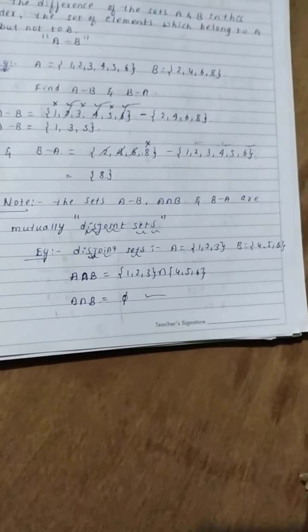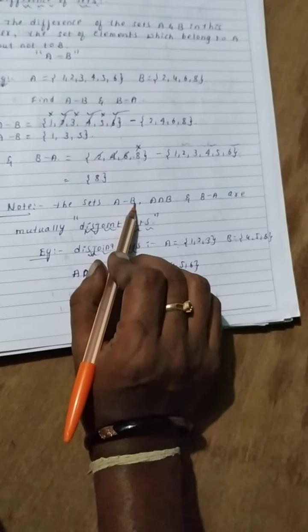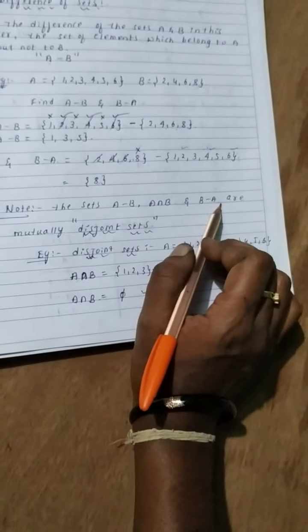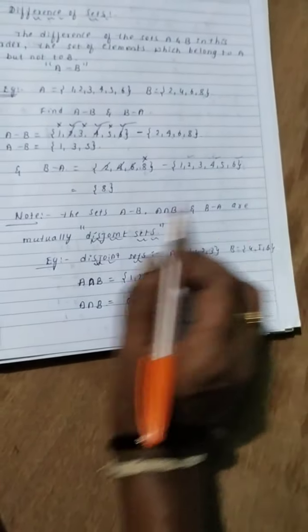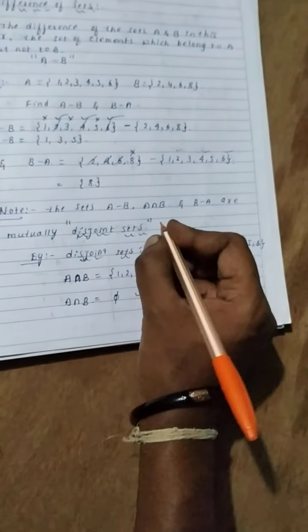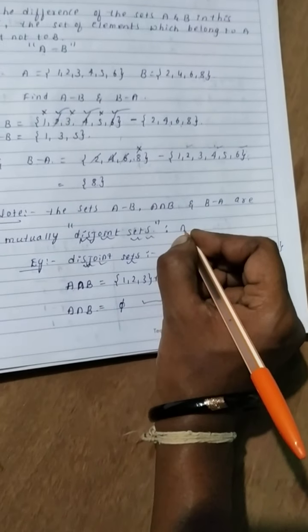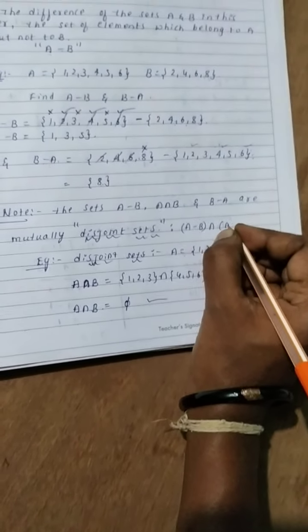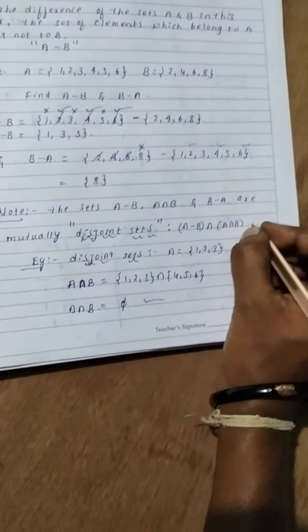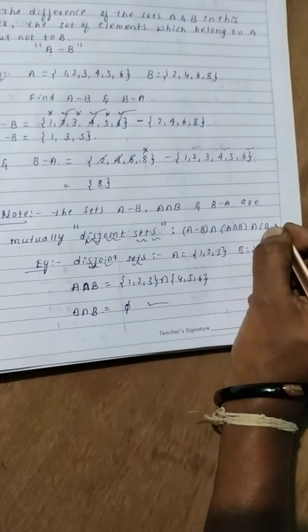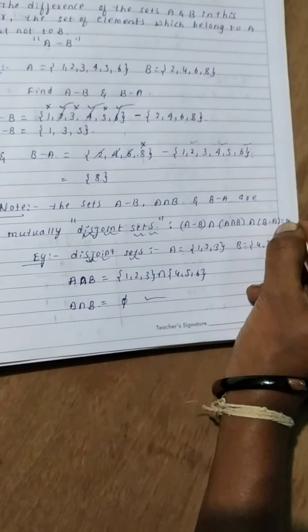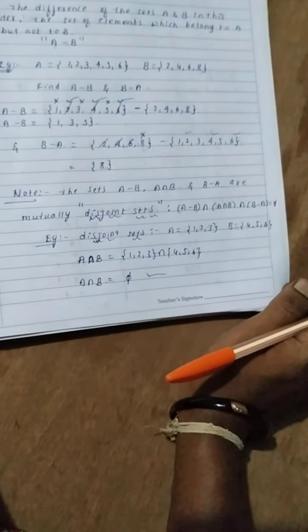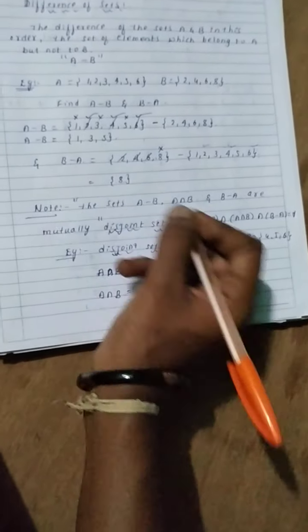Now there is a note that the difference of two sets, the intersection of two sets, and again the difference of those two sets are mutually disjoint. Symbolically, we can write that A minus B intersection A intersection B, and the intersection of B minus A is a null set. This is a mutually disjoint set. This is a note you can consider.